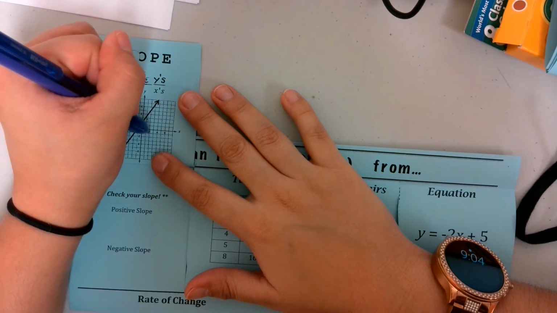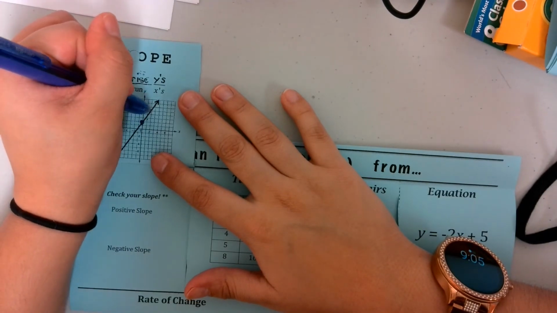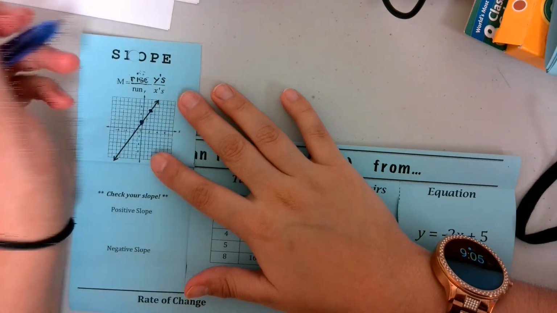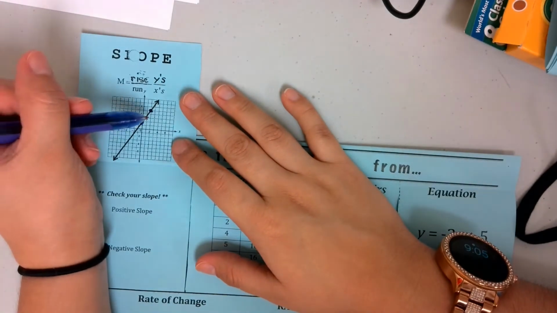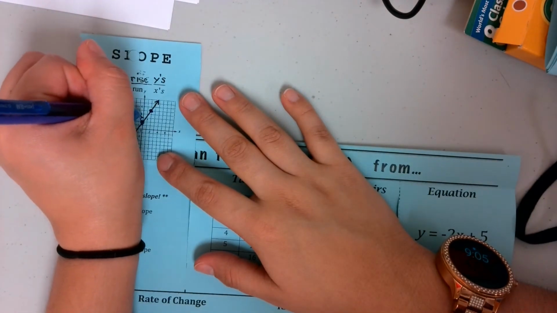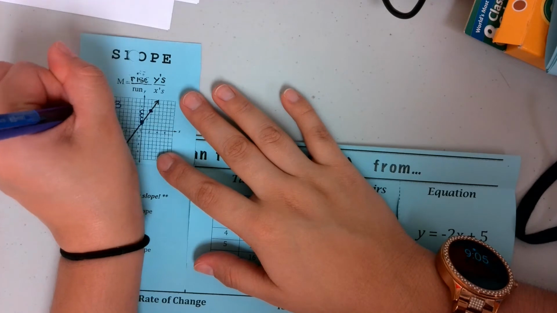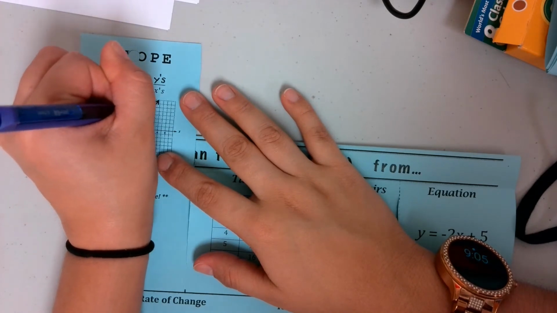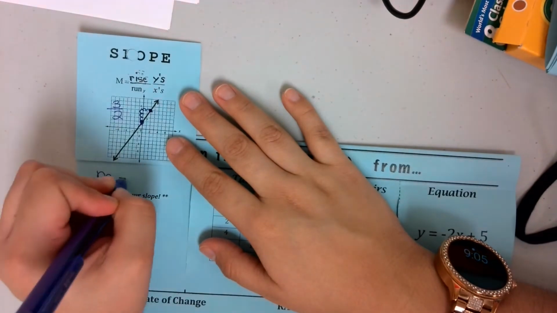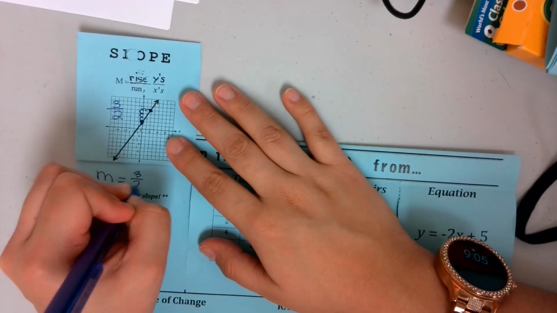I'm trying to find another good point. Right here. So 2, 5. So we go from left to right. From my left point to my right point, I'm rising. I'm rising 1, 2, 3. And I'm running 2. So therefore, the slope of this line is 3 over 2.